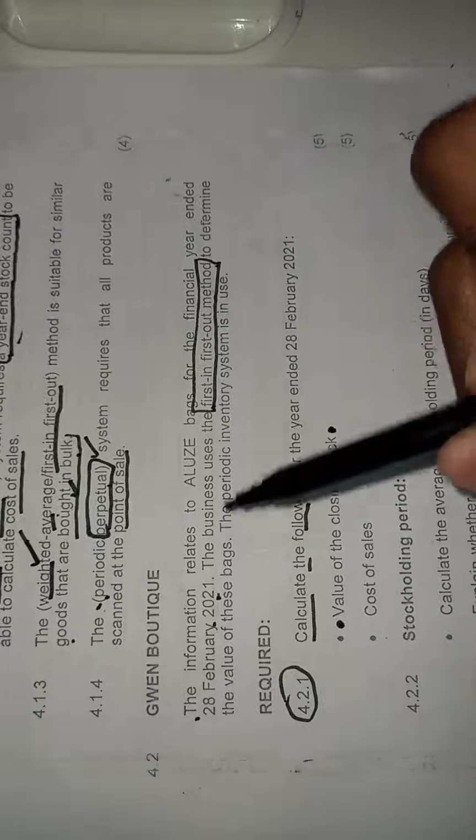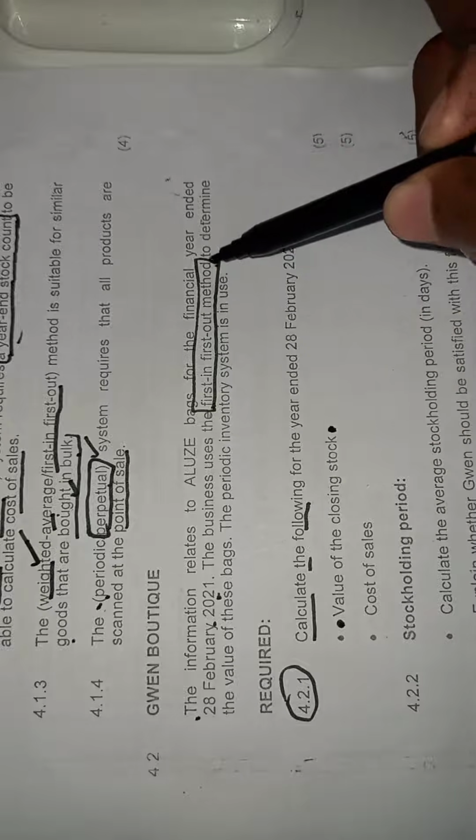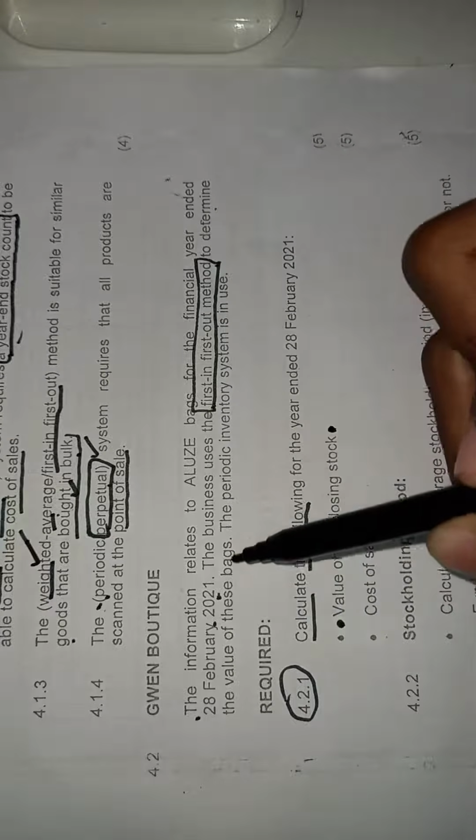That's where they will write which method you must use. As you can see here, they just said calculate the value of closing stock. Then now you become clueless. You don't know which method. It's simple. Read the information. That's where they are writing. The business uses the first in, first out method to determine the value of these bags. And then they also use the periodic system. So first in, first out.